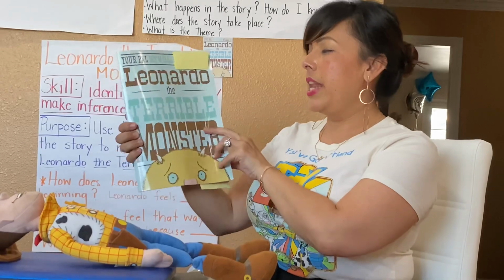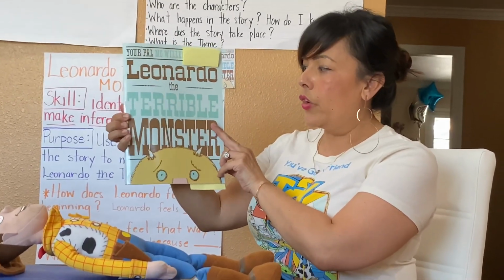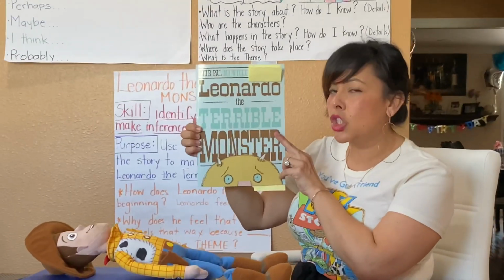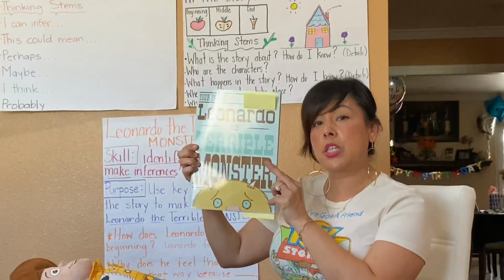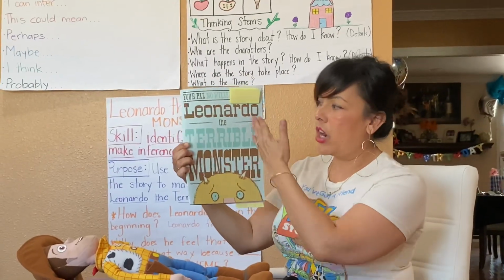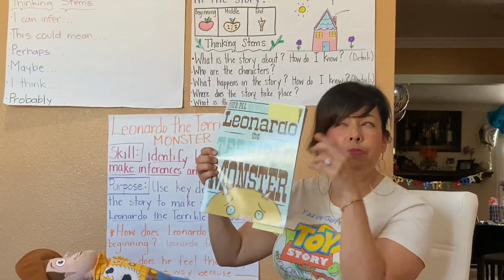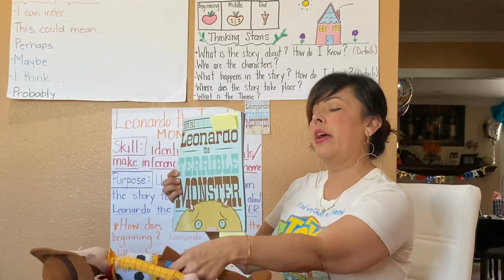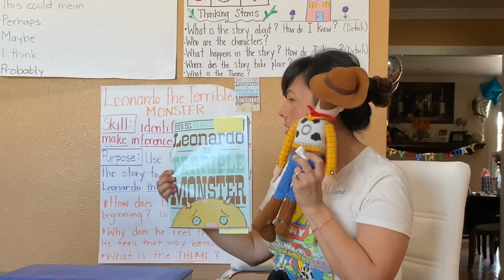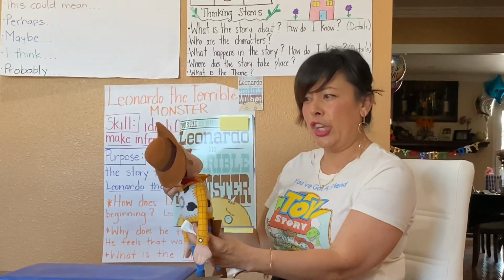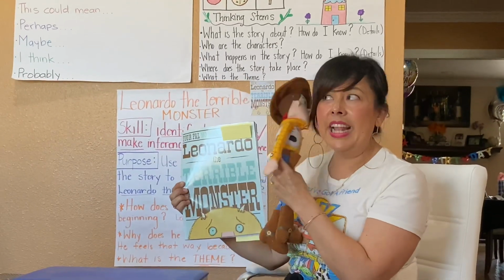And just by looking at the cover and just by looking at the title, Leonardo, the terrible monster, let's make an inference. What do we think it's gonna be about, just based on our cover and the title? Let's think about that. Woody, what do you think? You think it's gonna be about a terrible, scary monster named Leonardo? Let's find out.